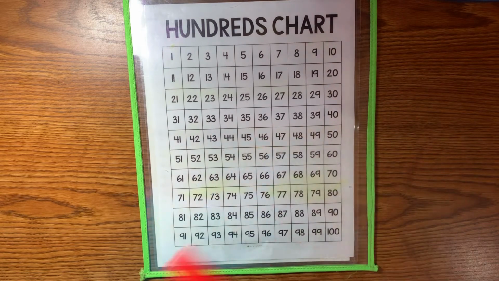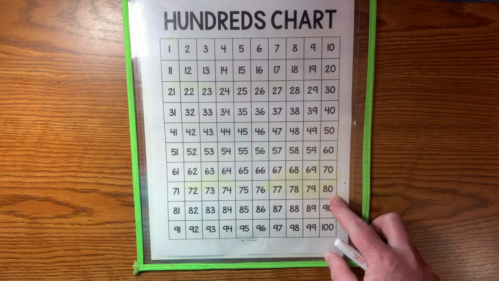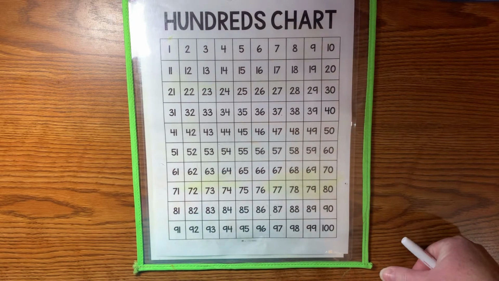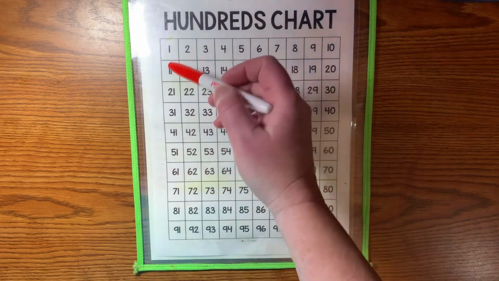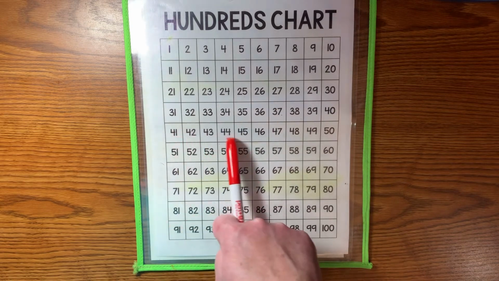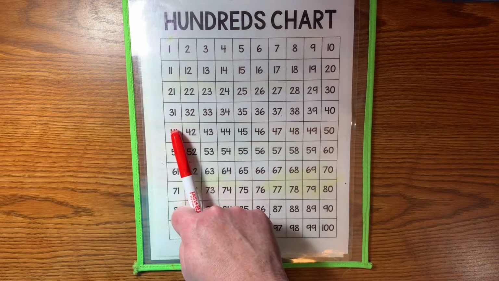Now we're going to count backwards, but we're going to start at 49. That means we have to find the 40s. The 40s start with a 4. So again, if you come over here and you look for the numbers that start with a 4, this whole row, find it on yours.